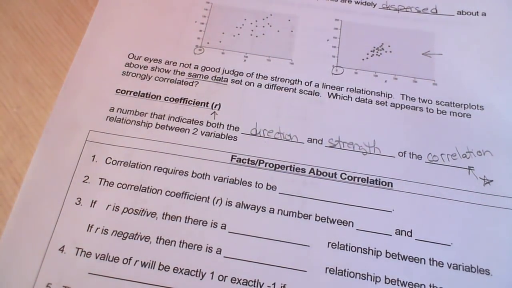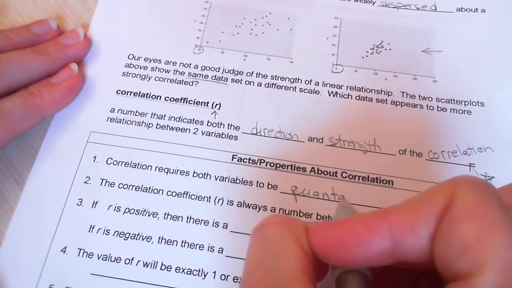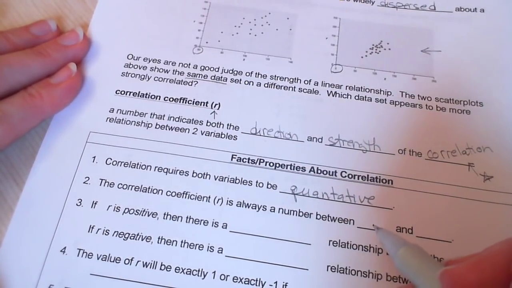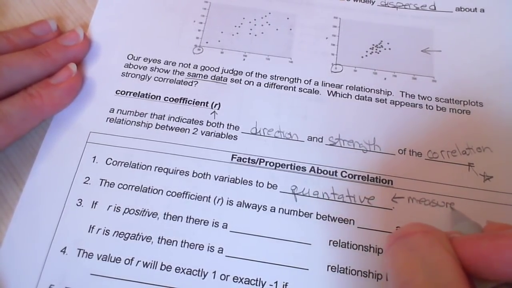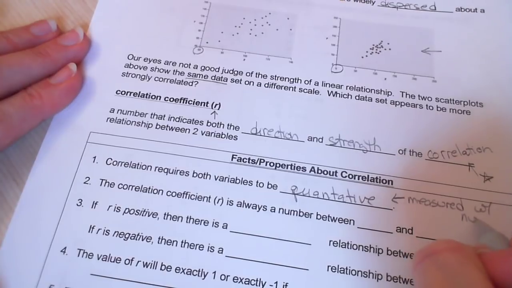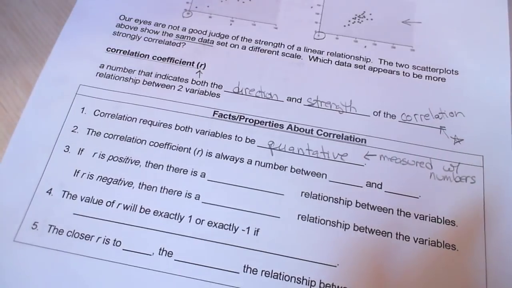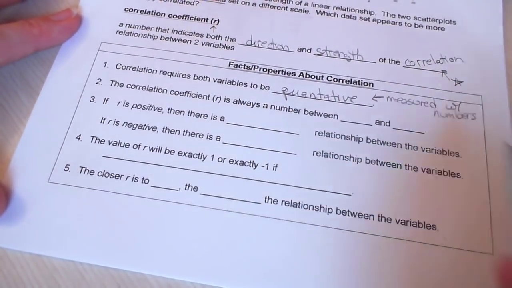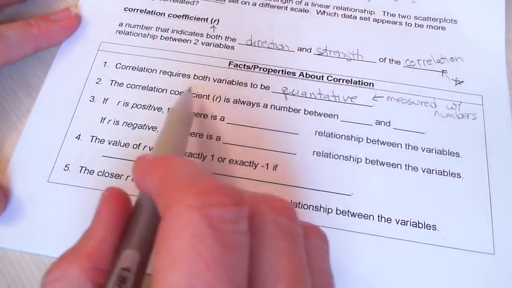Okay, so some facts and properties about correlation. Correlation requires that both variables are quantitative. Remember back in 11.1 we talked about qualitative versus quantitative, and quantitative we said could be measured with numbers. So that would be things like I can measure the height of the students, I can measure test grades, but things like eye color, that would be qualitative. So R value is always for quantitative variables.